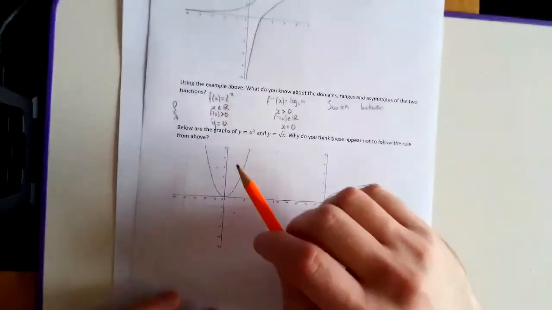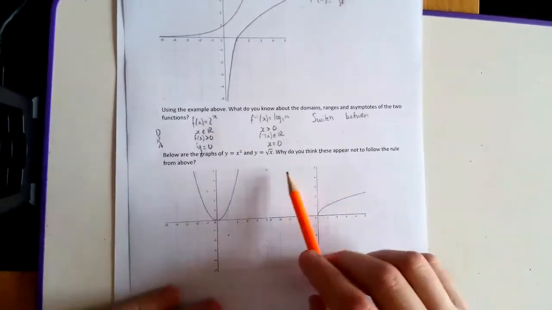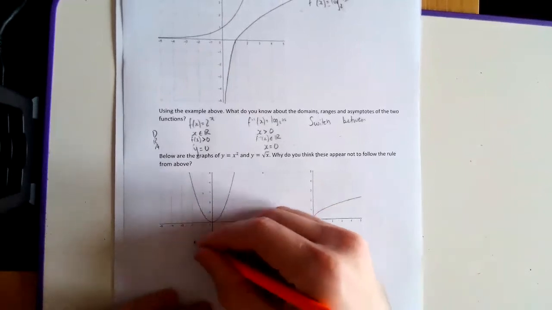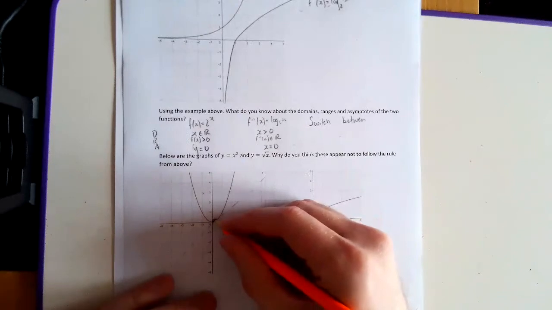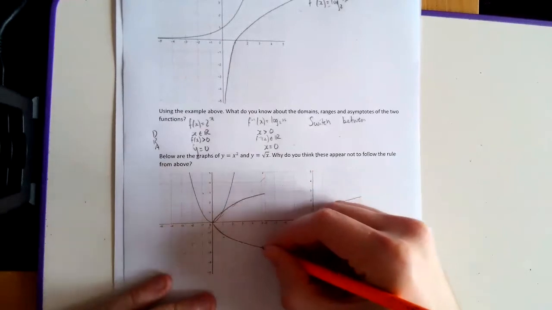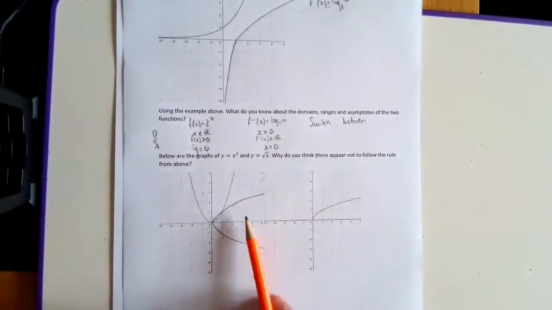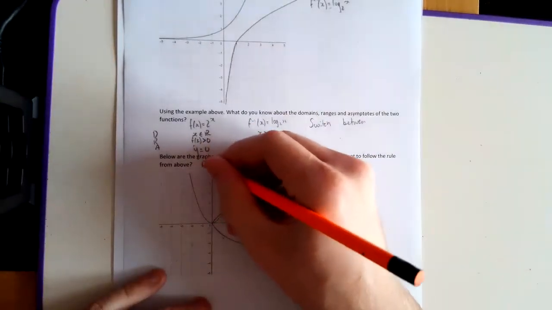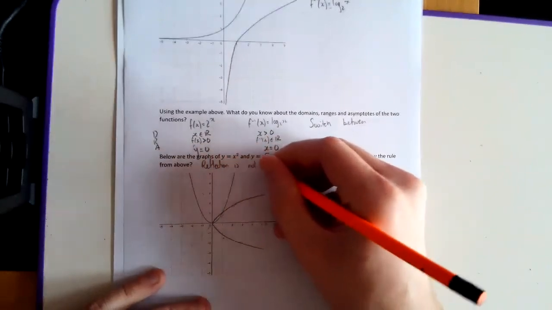So below are the graphs y equals x squared and y equals root x. Why do you think these don't follow the rules? Well, if I try to reflect this here, let's see what will happen. I'll get that big one there, which looks a bit like that, and that big one underneath. So if I reflected that in the line y equals x, I would get this, and this is not a function, because the reflection is not a function.